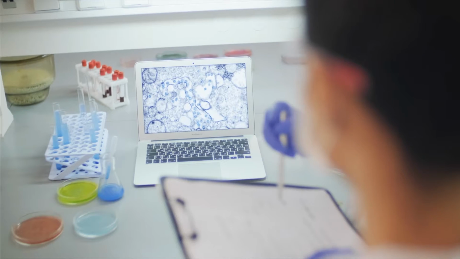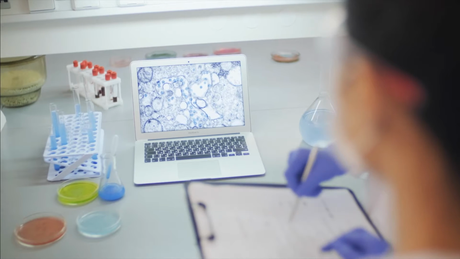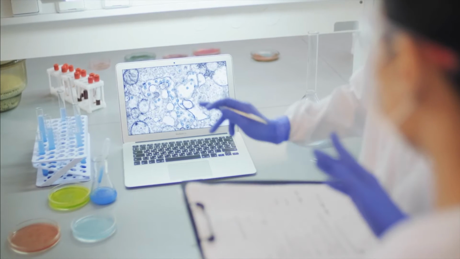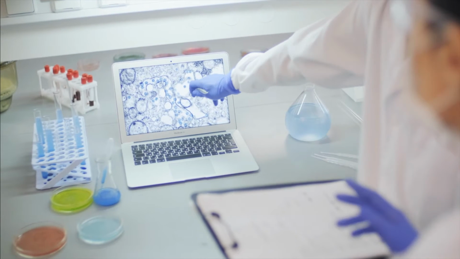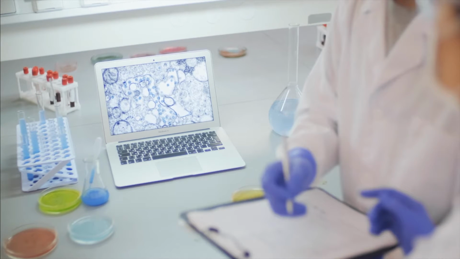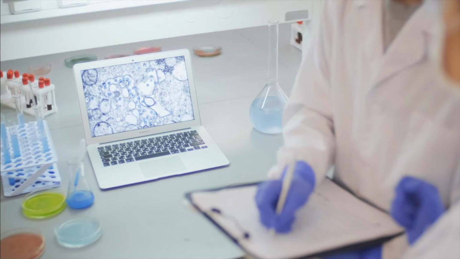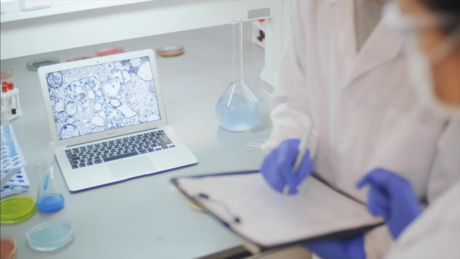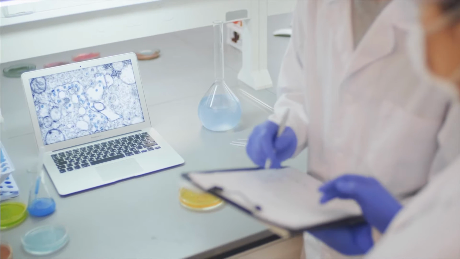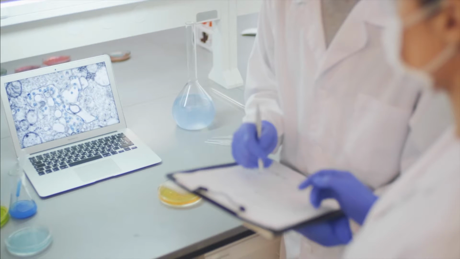Vector vaccines contain a modified version of a different virus than the one that causes COVID-19. Inside the shell of the modified virus, there is material from the virus that causes COVID-19. This is called a viral vector.